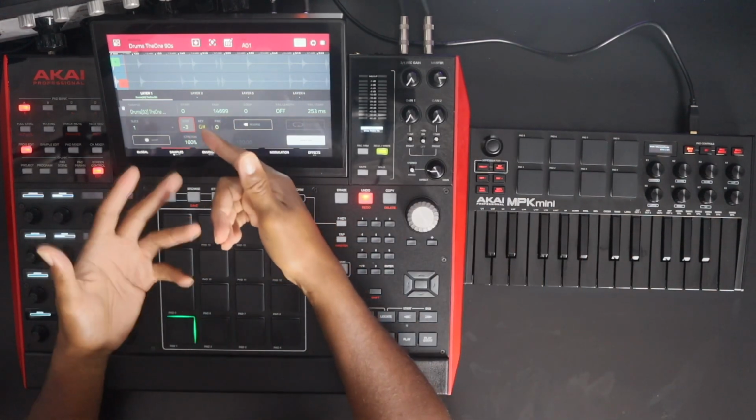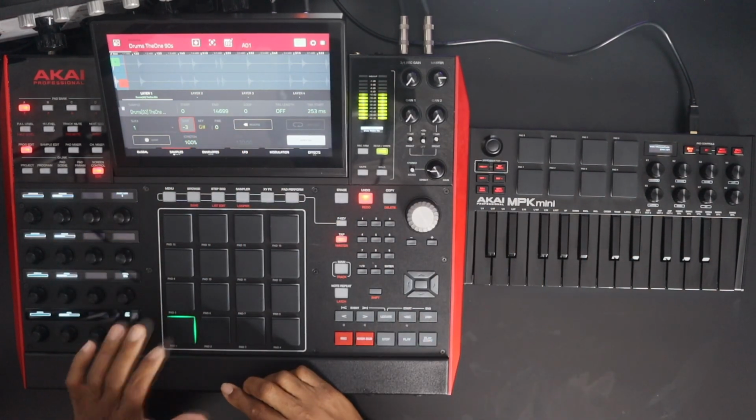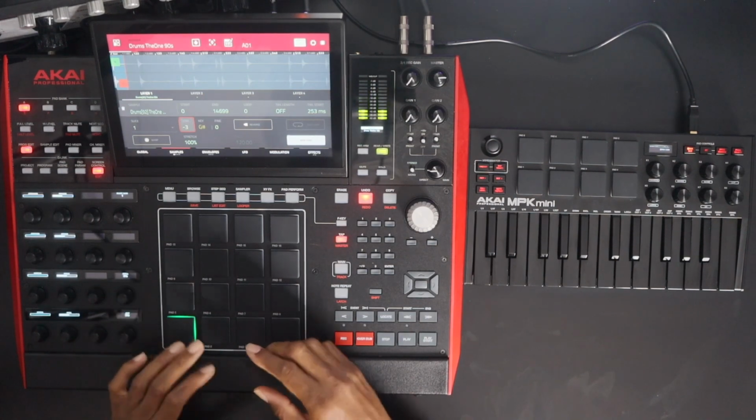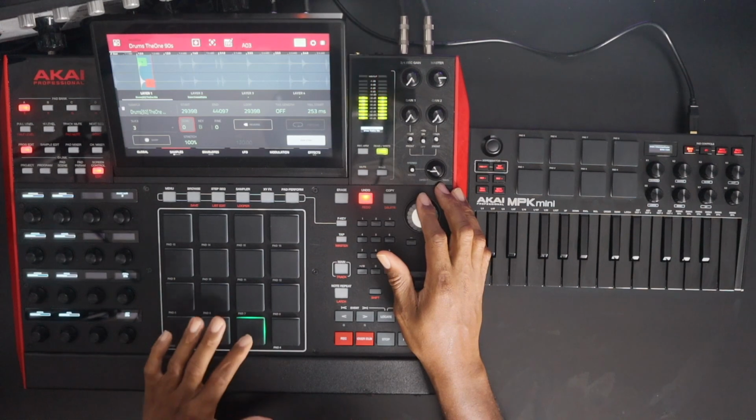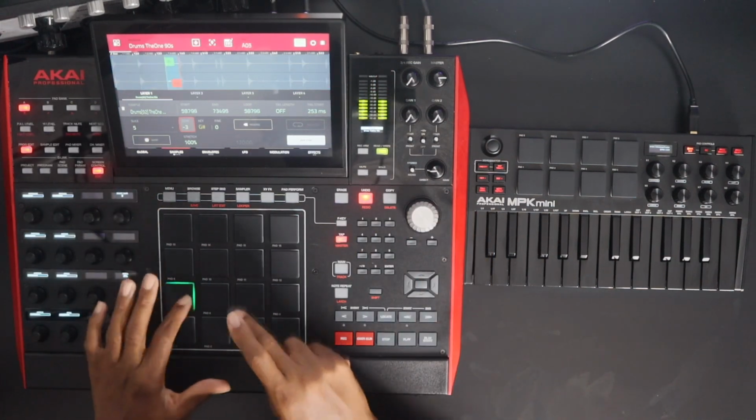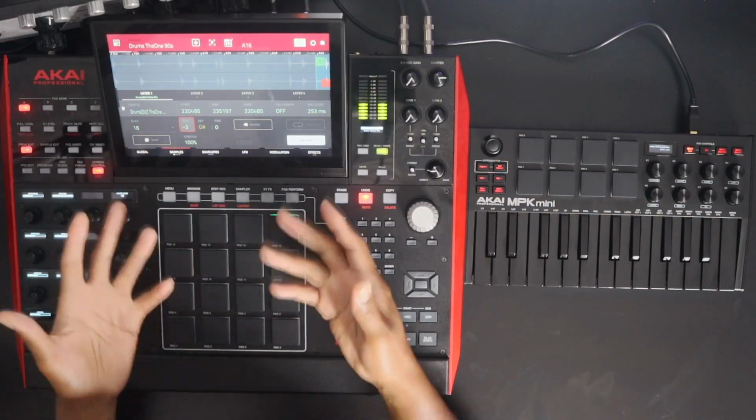So I can tune the drums to see what it sounds like. Okay, it's a little more grimy. Let's see, let's tune them all. Okay, now my drums are tuned. Let's see what they sound like.